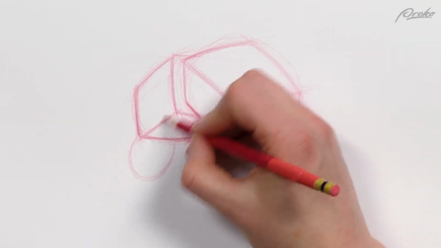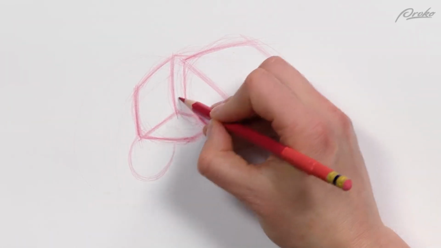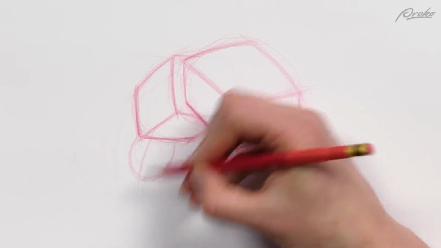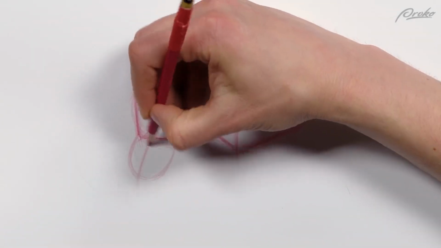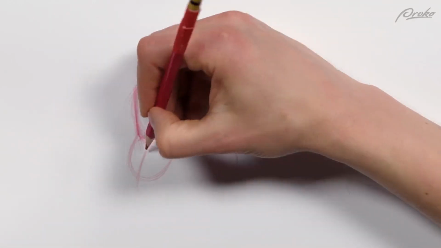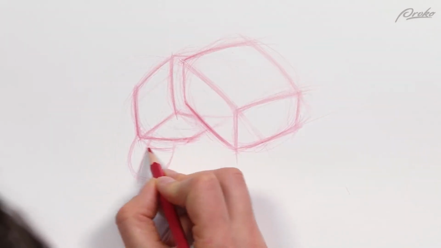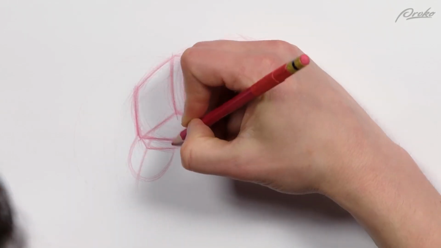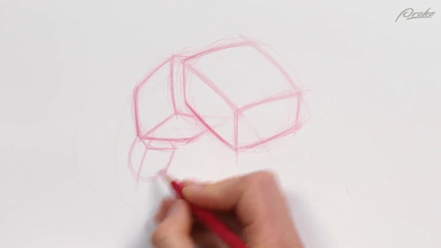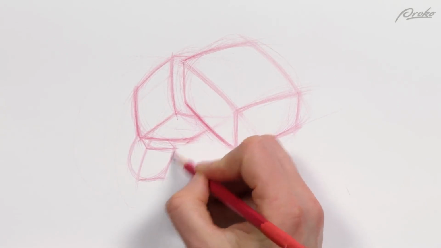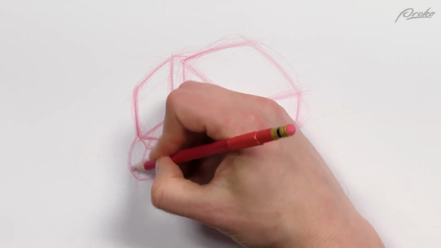And then this one, let's have it follow that rhythm as well. And then show a little bit of a top plane over here. And as I do these, as I get warmed up, it just becomes easier and easier.